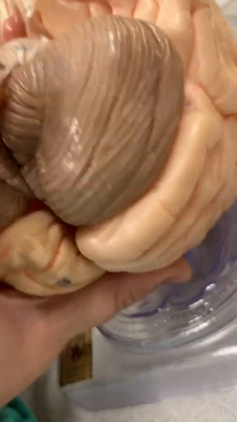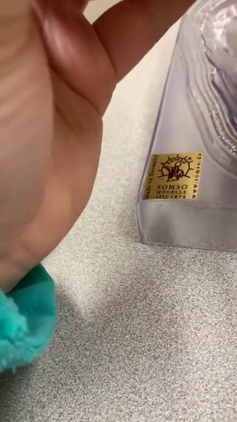Might not be on this model. Yeah, this one doesn't have the superior and inferior colliculi. All right, we'll just move on.